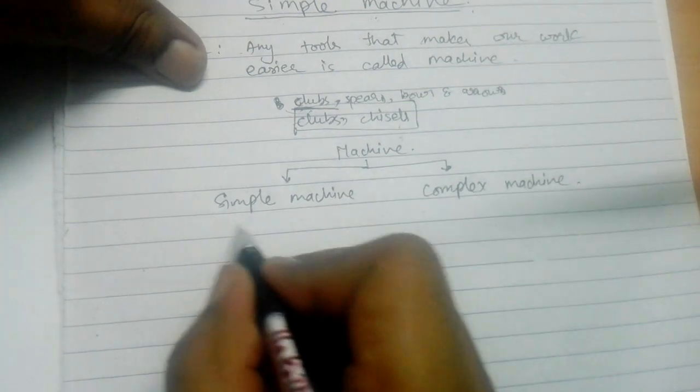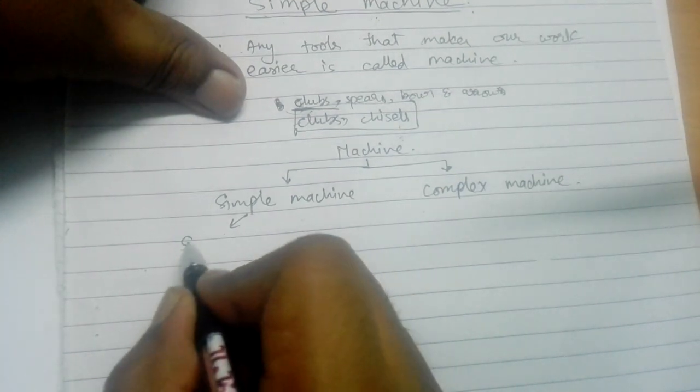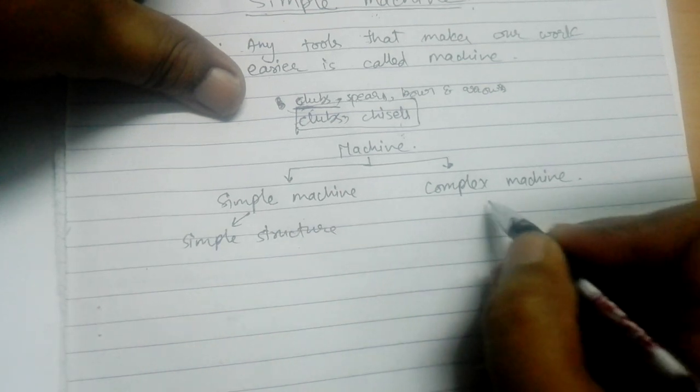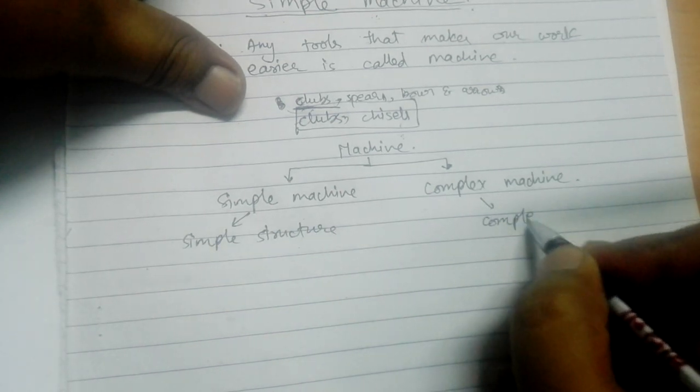Simple machine has a simple structure, and complex machine has a complex structure.